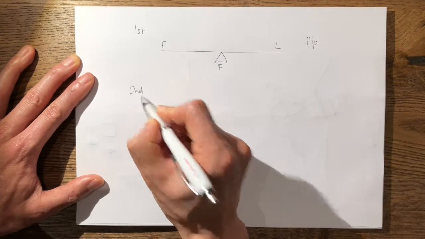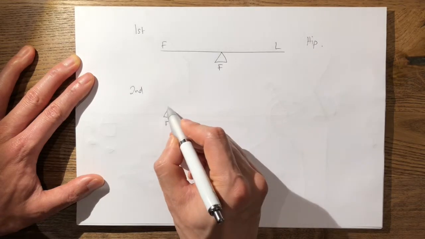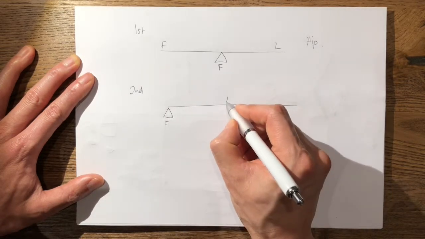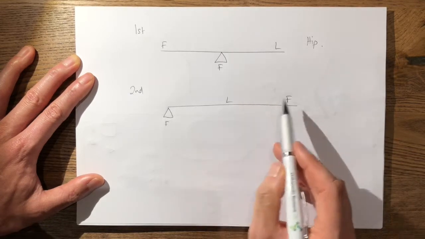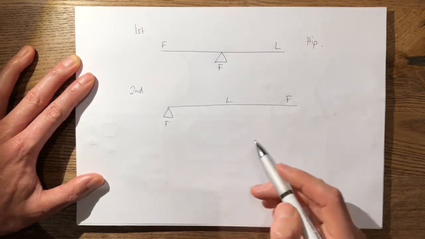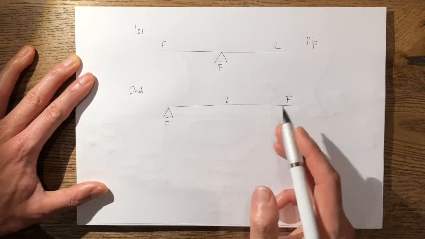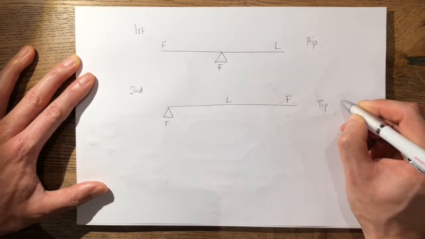An example of a second class lever is where you have the fulcrum on one edge, and you have the load and the force. So you have the force right at the end, and you have the load in between the force and the fulcrum. So this would be an example of someone standing on tiptoes.